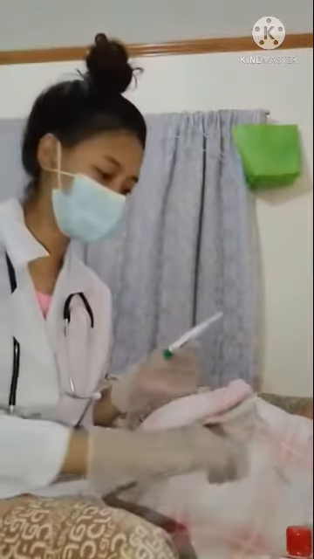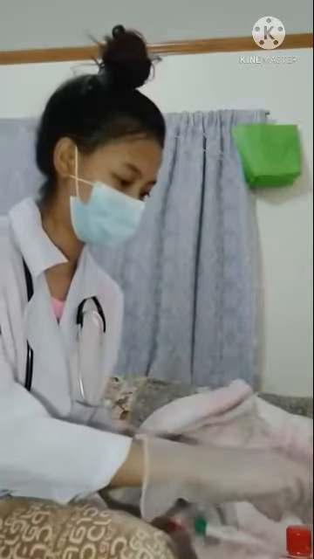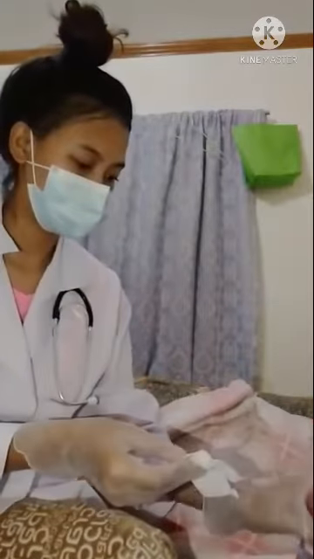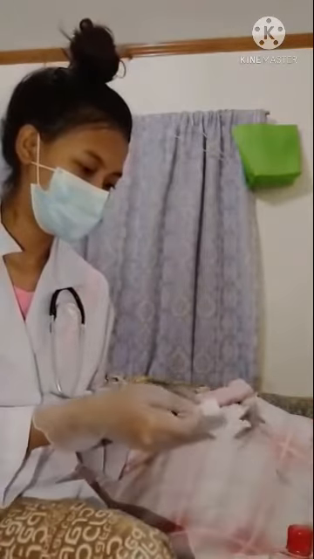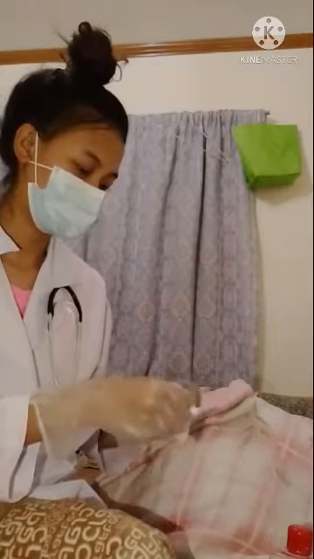And then after that, remove the rectal probe and cover it with a disposable cover. And then after that, lubricate 1 inch with a water soluble lubricant.